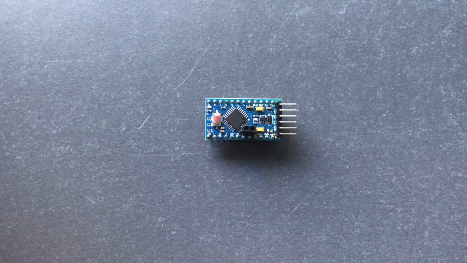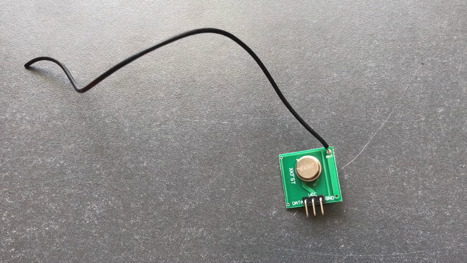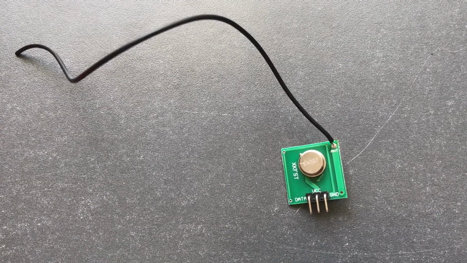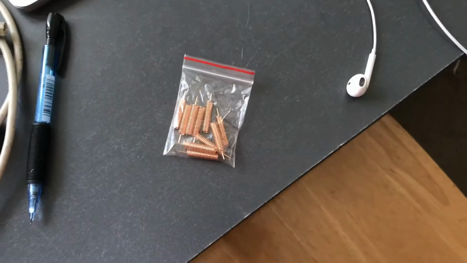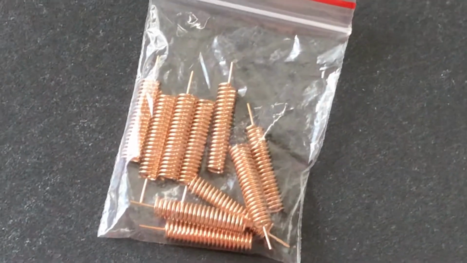So we needed a way to encode the signals, and that meant the return of an old friend, the Arduino. That wasn't the difficult part. The difficult part was getting the receiver and transmitter to actually work. I had bought some cheap 433 megahertz transmitters and receivers. They have worked for me before, but not in this case. I made an antenna out of wire to help with transmitting. Nothing. I bought pre-made antennas and soldered them on.